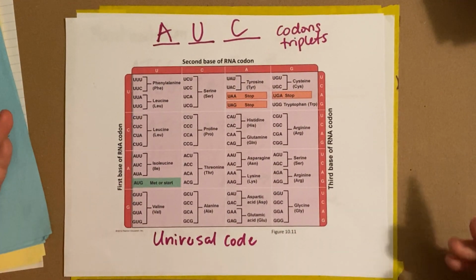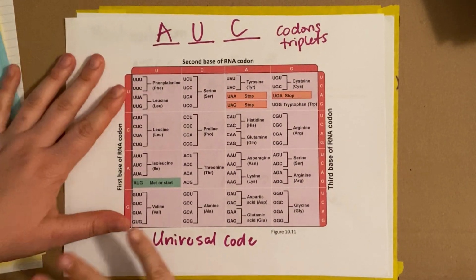I can't remember. But basically, if it doesn't change the amino acid, then it's called a silent point mutation.